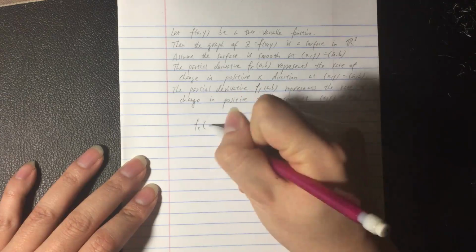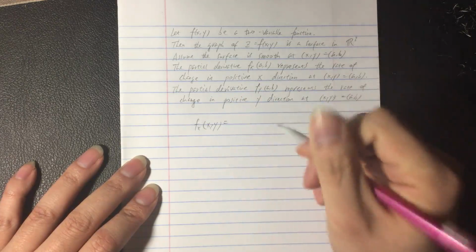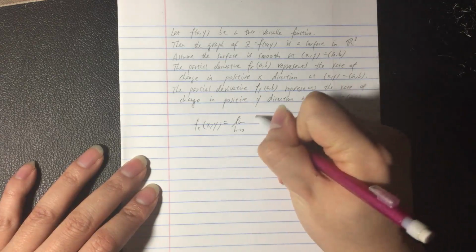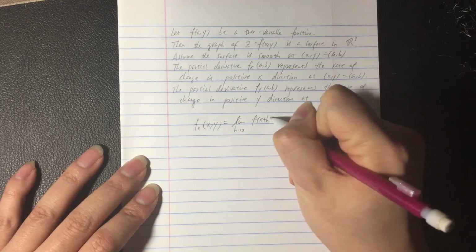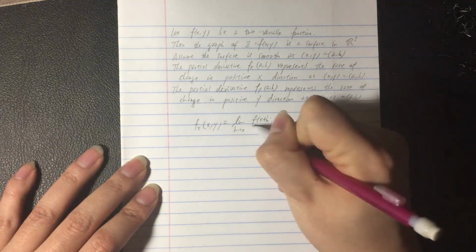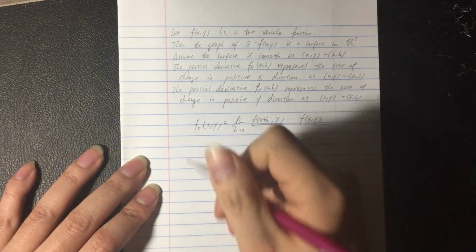F sub x of x comma y equal to the limit as h goes to 0 of f of x plus h comma y minus f of x comma y over h.